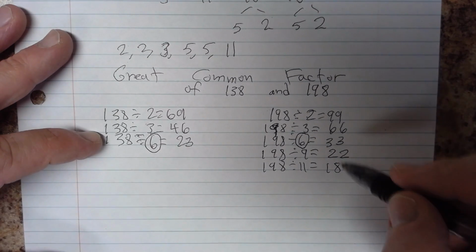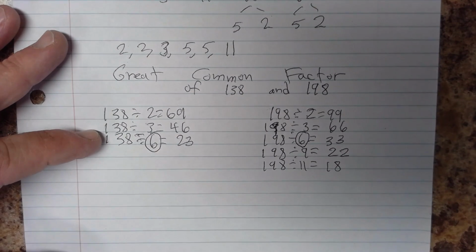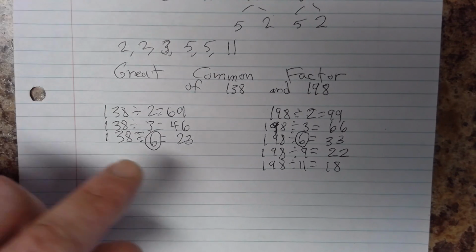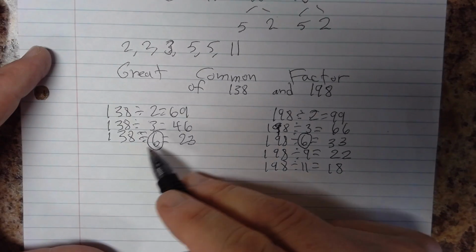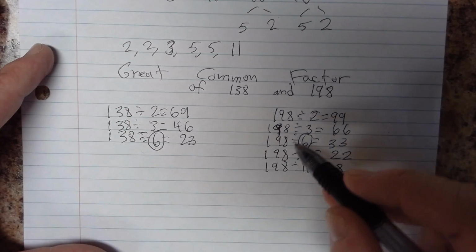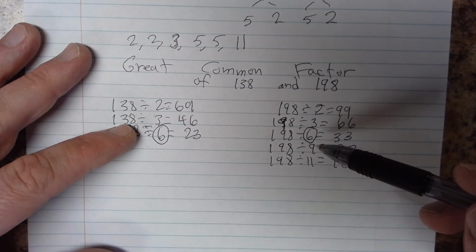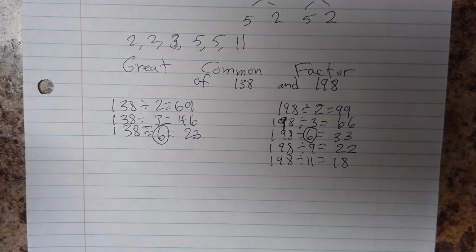Right? I could keep going here, and eventually I'll get to an answer that's a prime number, and I'll be finished. But I don't need to. I don't need to go any further than 6, actually. 6 is the factor that they have in common. You're not going to find any more factors that it has in common with 138 because 138 is finished. See? So that's one of the tricks: don't do any more than you have to.